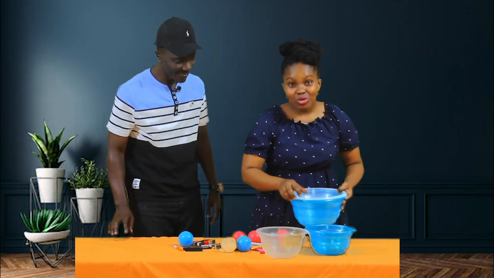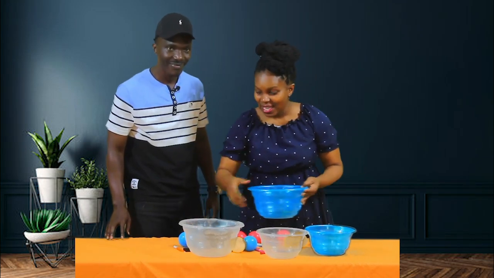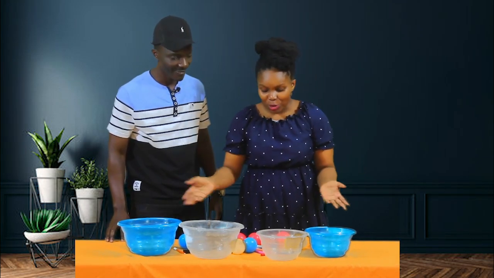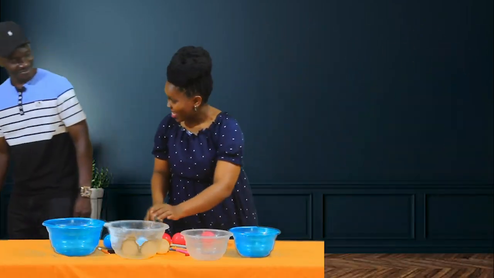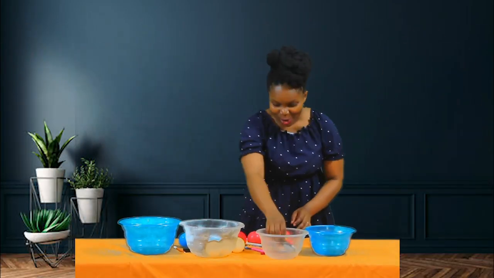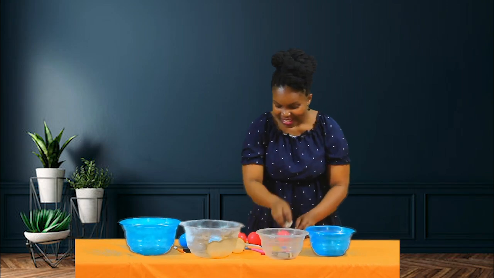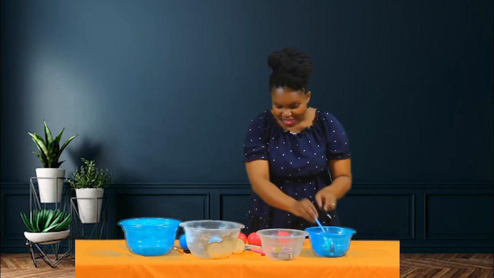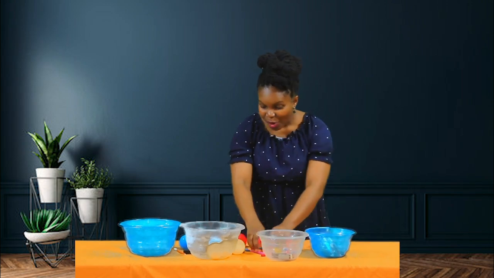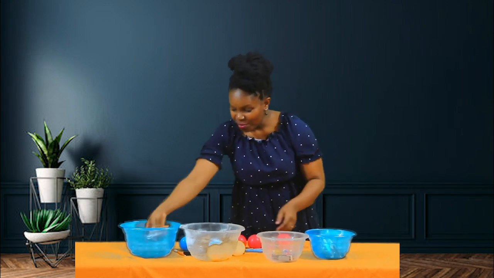Now, I can sort all these items into different bowls. Yes. I can put the balls in one bowl. Thank you. I can put the Lego in one bowl. I can collect all the markers in one bowl. And then all the crayons in one bowl.